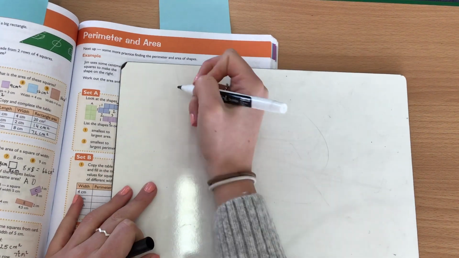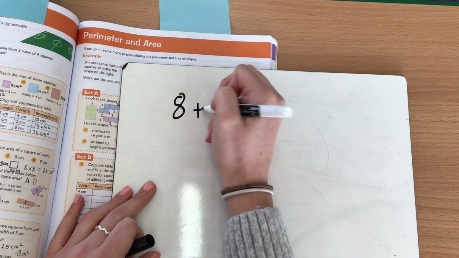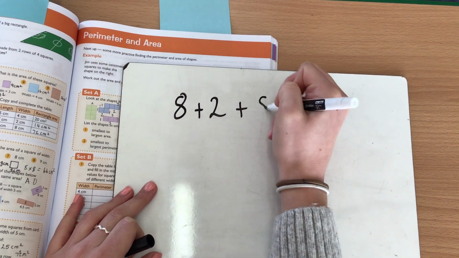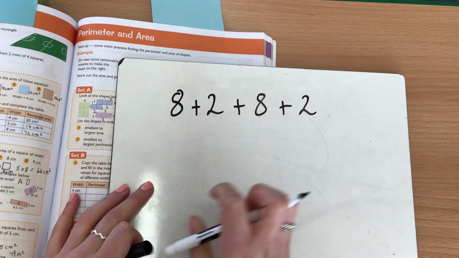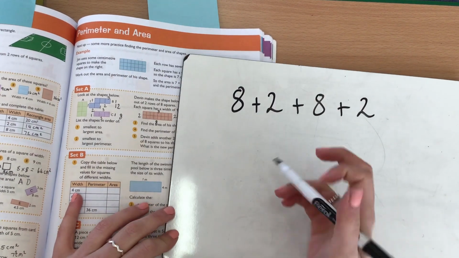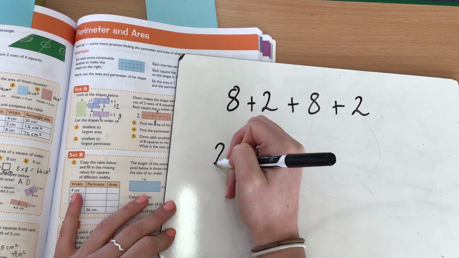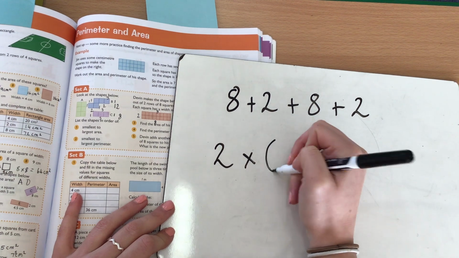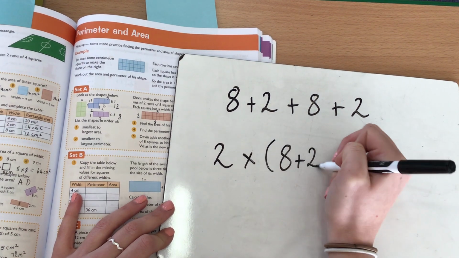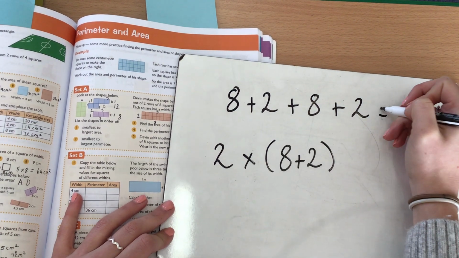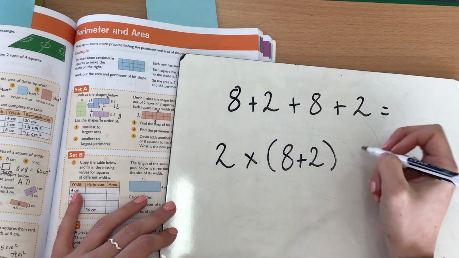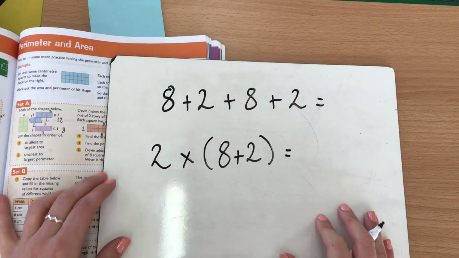I'm just going to put my whiteboard here. So I just need to add them together. So I need to do the 8, add 2, add 8, add 2. So I could do it as repeated addition. Nothing wrong with that at all. Or I could multiply, and this is how it explains it in the book. You could do 2 multiplied by 8, add 2. Nothing wrong with doing it this way if you find that easier, okay? That's fine. I'm just going to show you a few different ways.